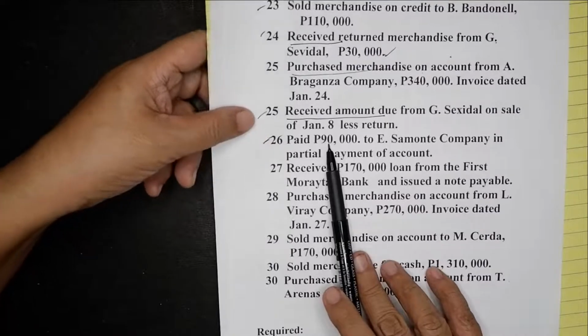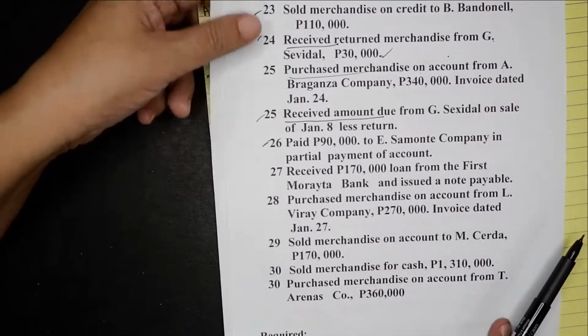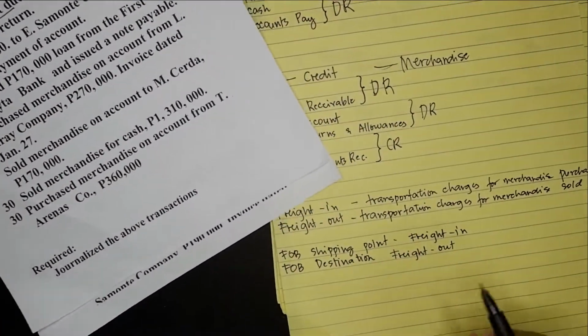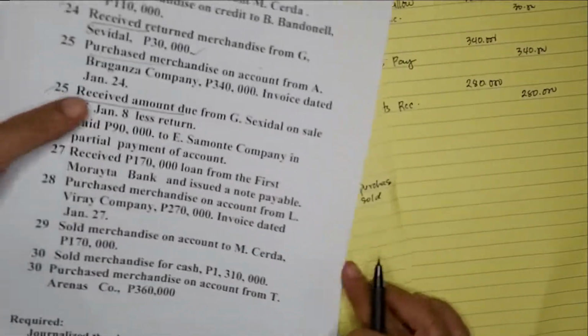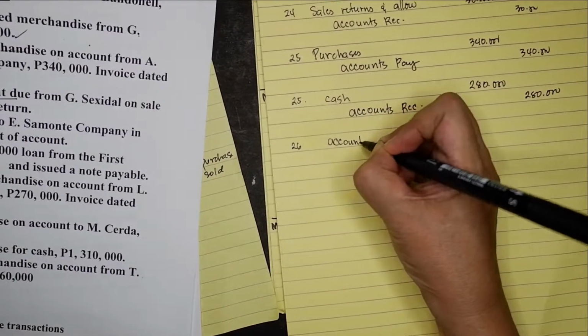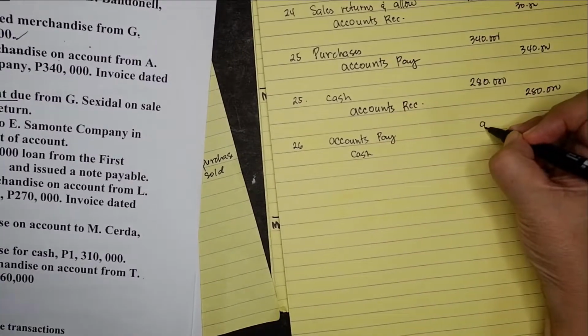But in this problem, since the 90,000 was paid beyond the discount period, we cannot avail discount anymore. So, entry, debit accounts payable, and credit cash, 90,000.